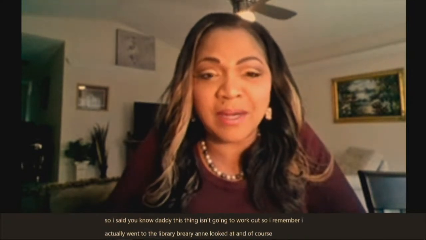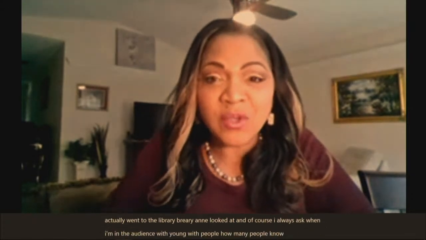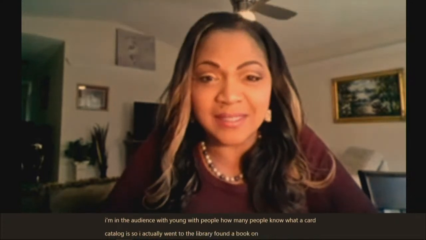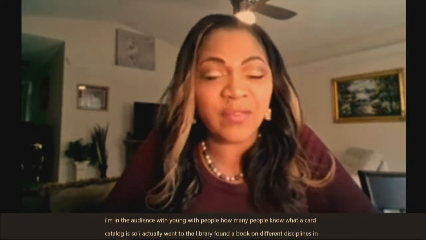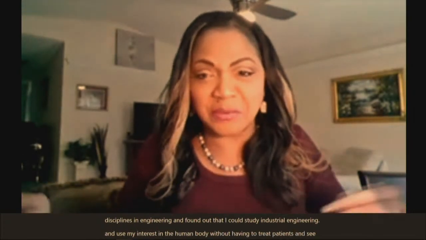I always ask when I'm in an audience with people, how many people know what a card catalog is? So I actually went to the library, found a book on different disciplines in engineering, and found out that I could study industrial engineering and use my interest in the human body without having to treat patients and see blood. So an industrial engineer was born.